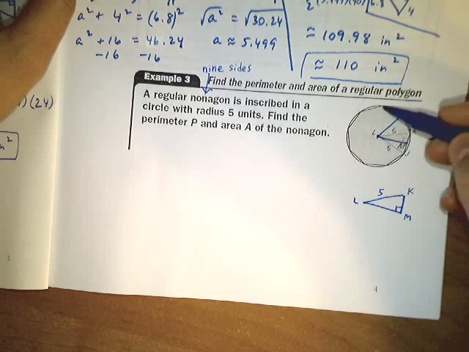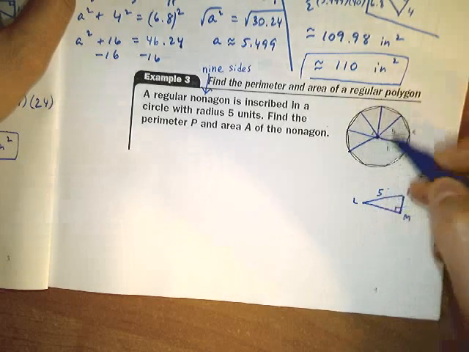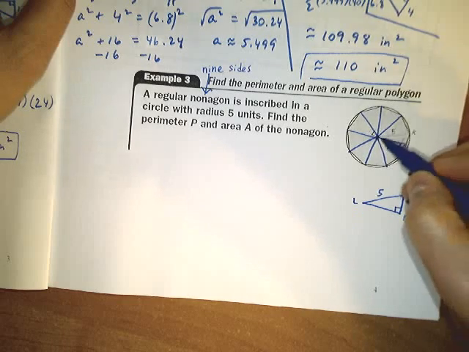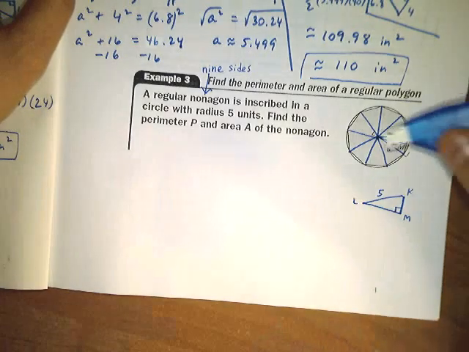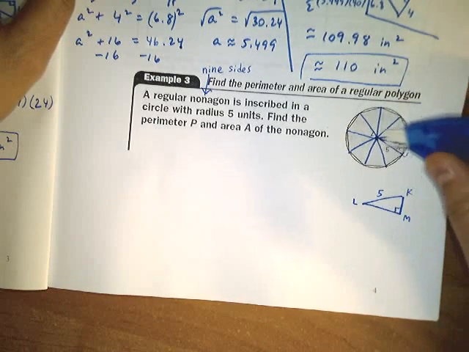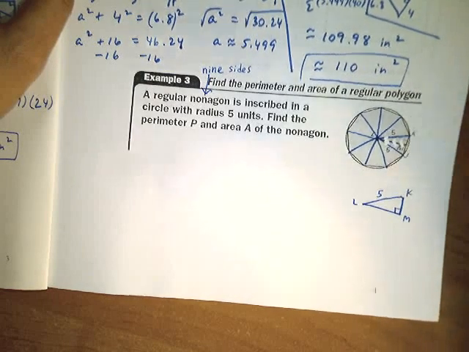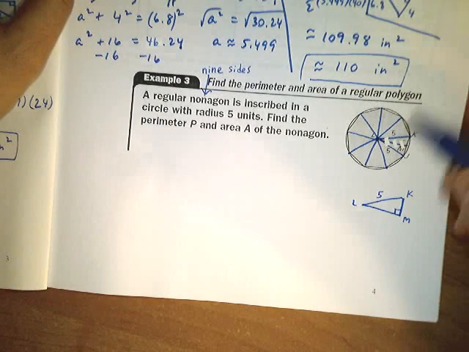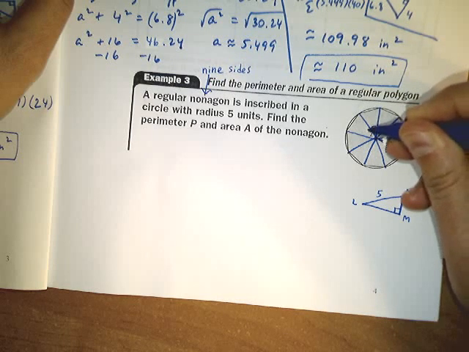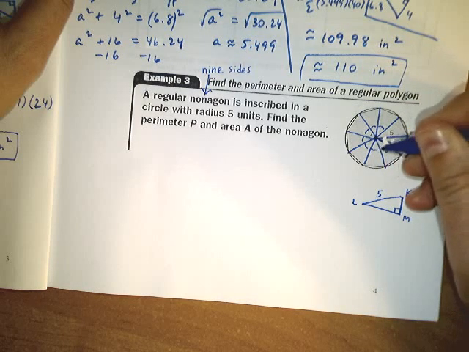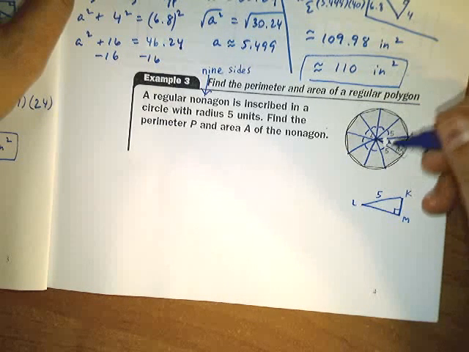So if I draw all of the radii in here, now obviously this line right here is not a radius, that's an apothem, right? This little line right here. I'll draw it in as a dashed line, perhaps that'll be better. Okay. So all the lines that are solid now are radii, and in the center here, because there's 9 of them, you have 9 central angles, right? 1, 2, 3, 4, 5, 6, 7, 8, 9, and they're all equal to each other.